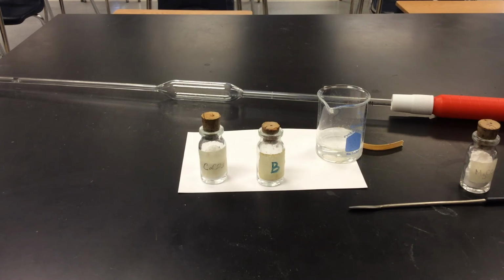Some students want to pour out 1 gram and go from there, and I say, well, what if you need more than 1 gram? More measurements that you make, more error you introduce. So using the bottle and just adding the amount that you need until the reaction stops is usually the best procedure.